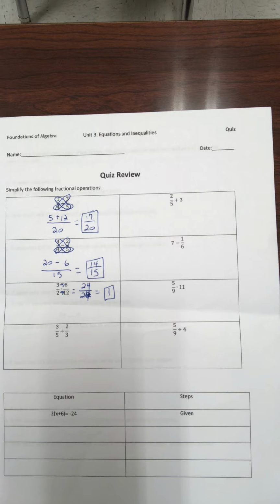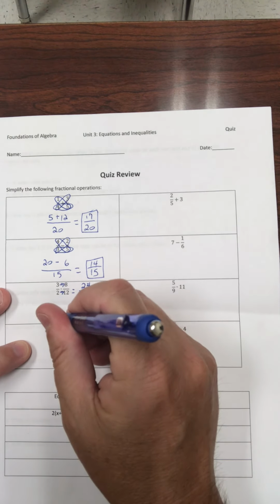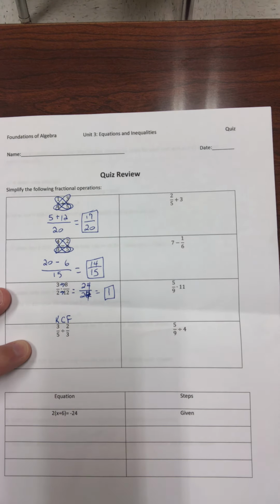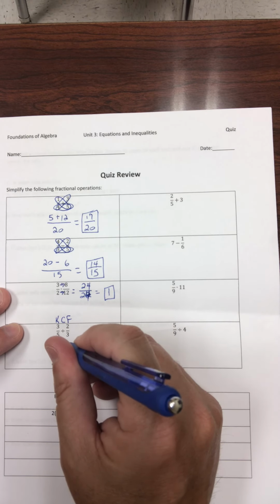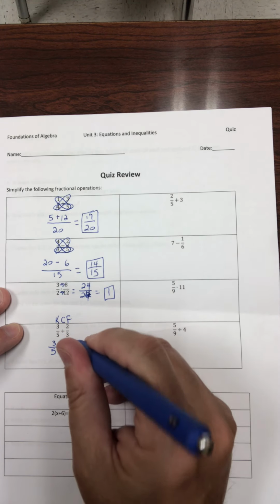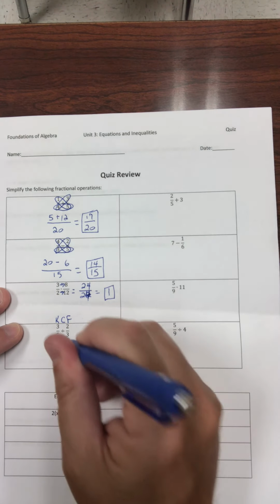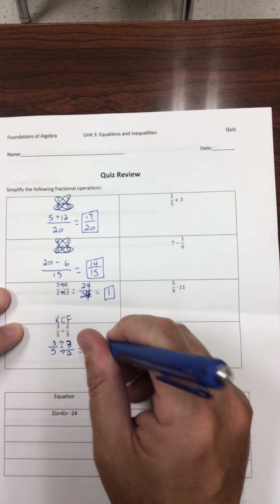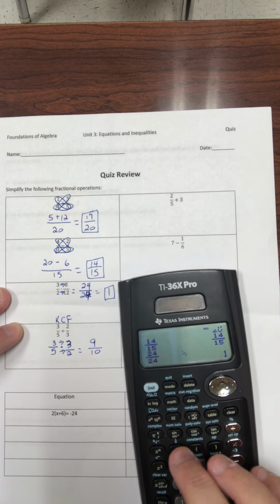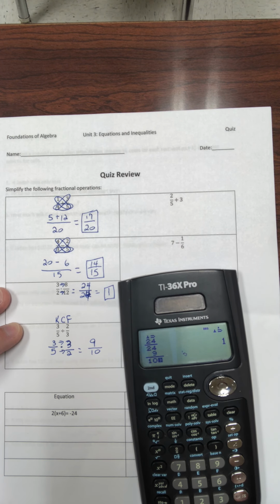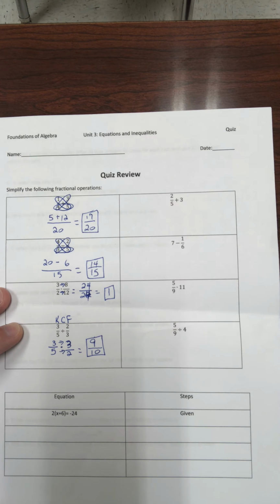Now division. Division is probably the hardest one because you have to remember a rule. We're going to keep, change, and then flip. So we're going to keep that 3 over 5. We're going to change the division into multiplication, and then we're going to flip that fraction. And now it's the same as up here. We're going to multiply straight across. 3 times 3 is 9. 5 times 2 is 10. Let's check this, 9 over 10. Hit enter. It stays 9 over 10, so that is correct.